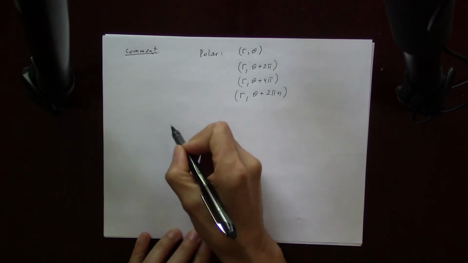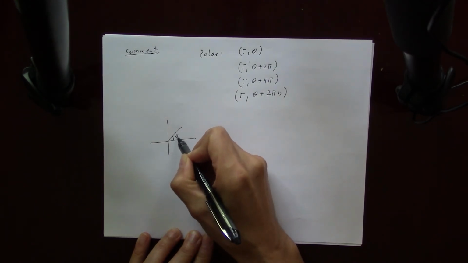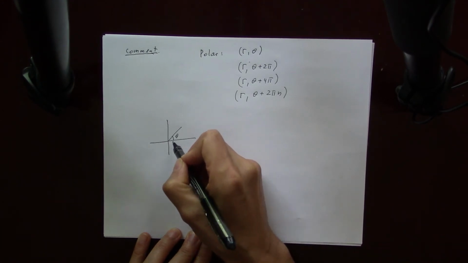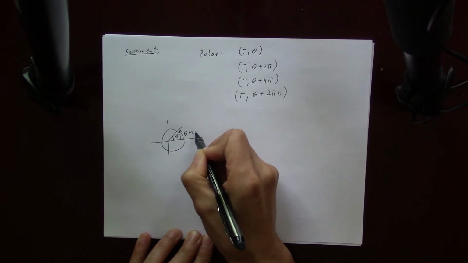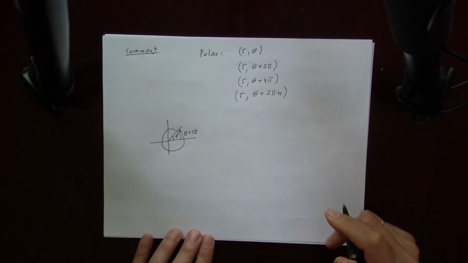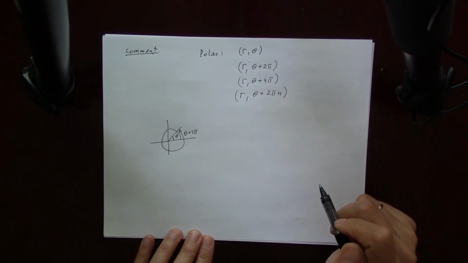So if we have angle theta, or if we have angle theta plus 2 pi, it's still the same angle. So that's why all these points are exactly the same.